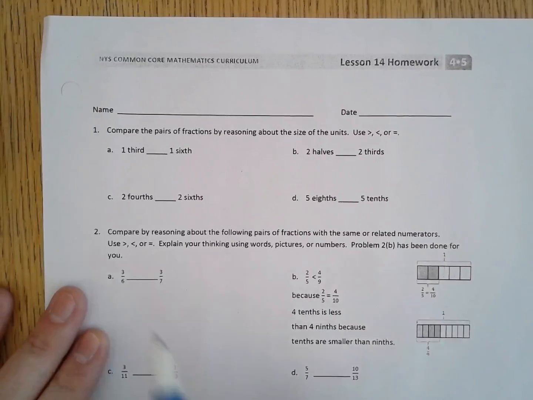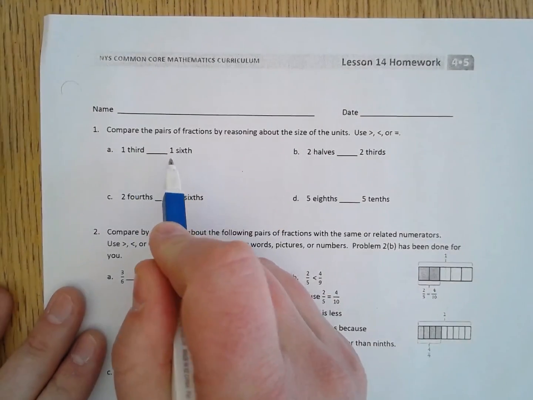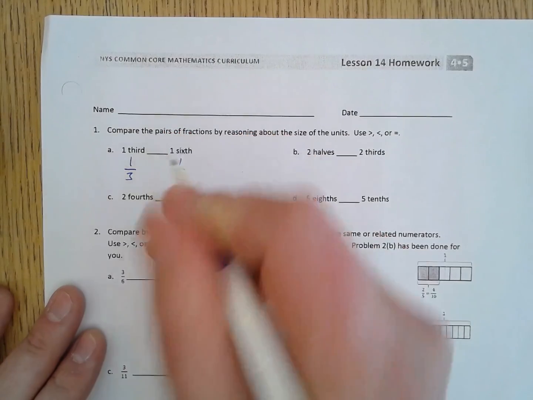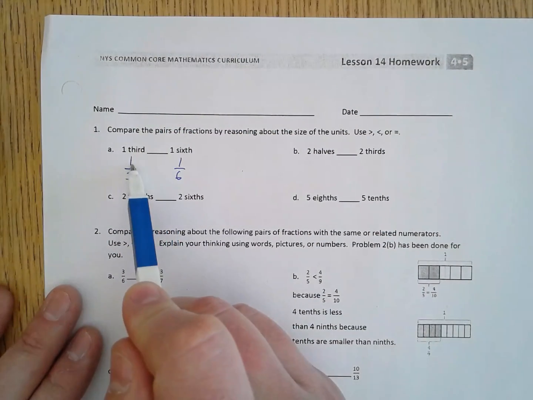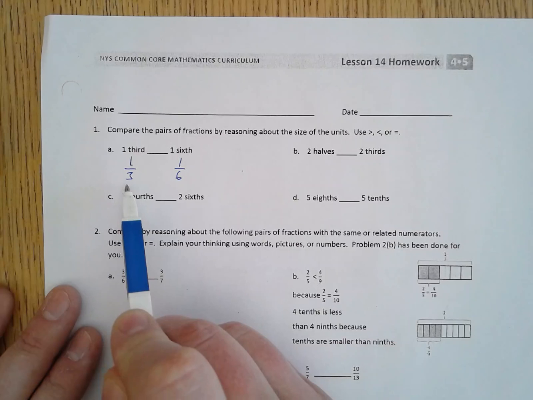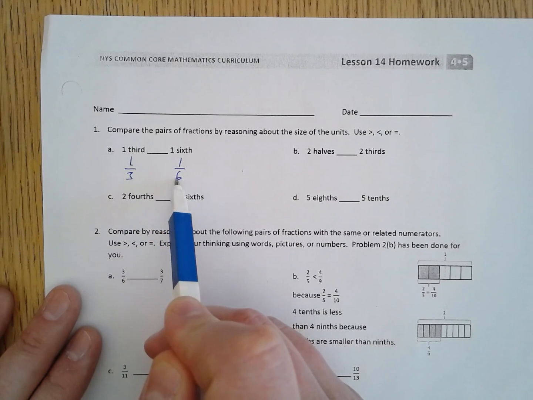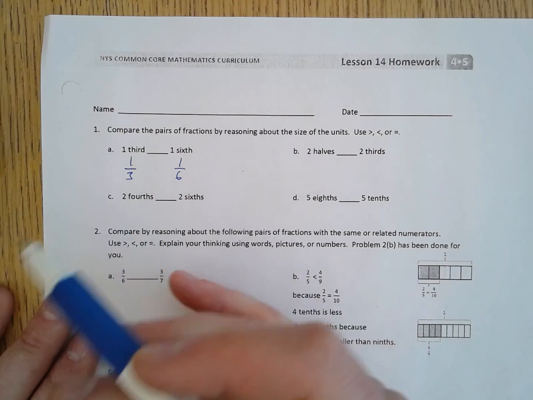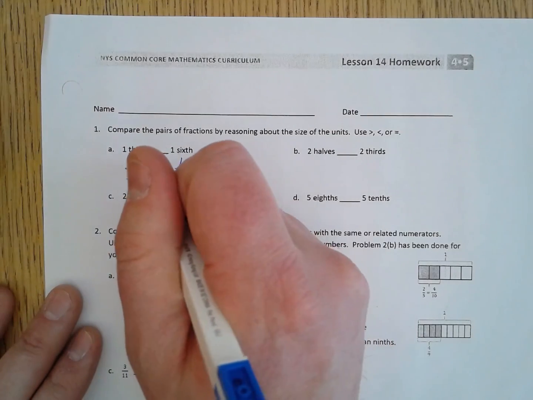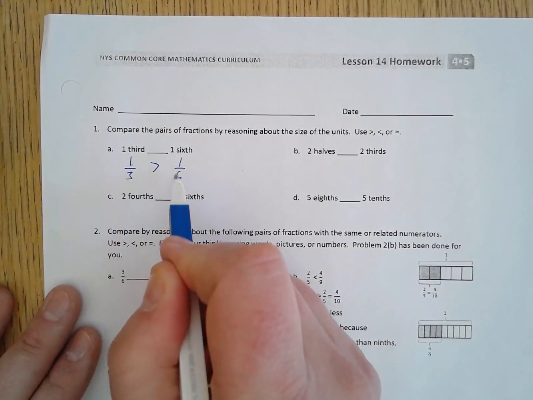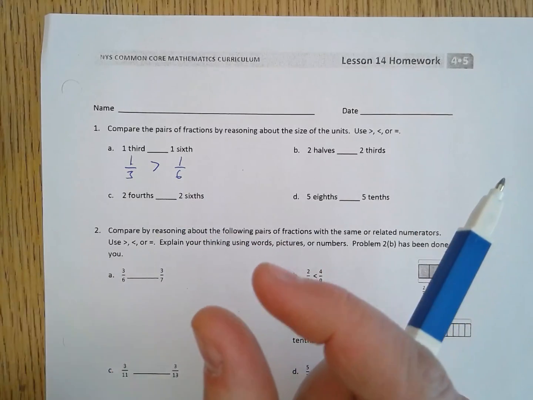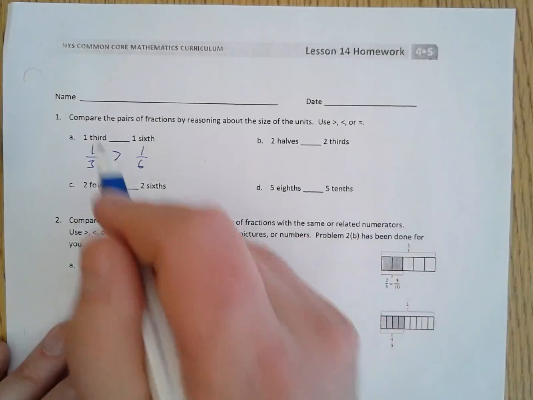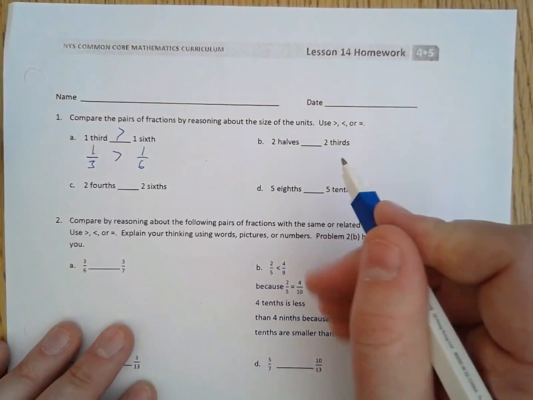So if we look at the top here, we have 1/3 and 1/6. The important thing here is if we look at this, these written as a fraction, our numerators are the same. We have 1 here and 1 here. We're comparing 1/3 to 1/6. We know thirds are larger because there are less of them in a whole. So we only have one piece we're actually comparing. So that would be greater than.